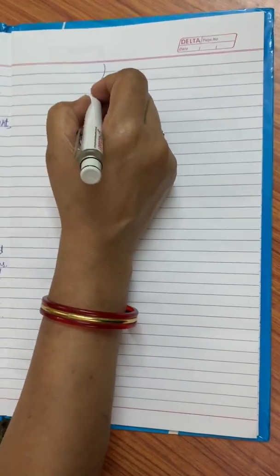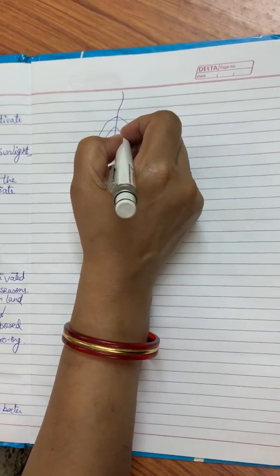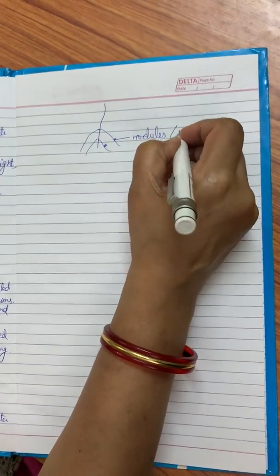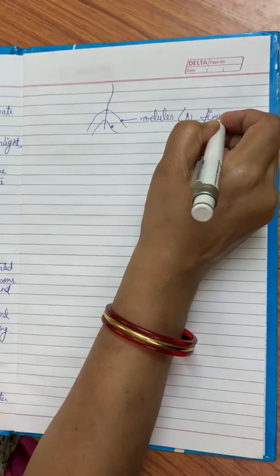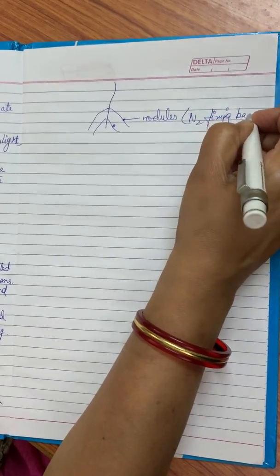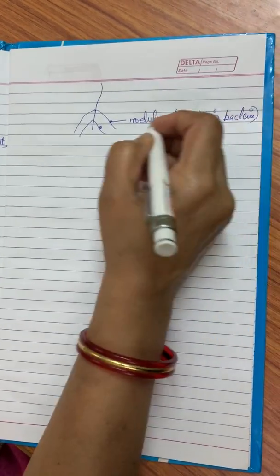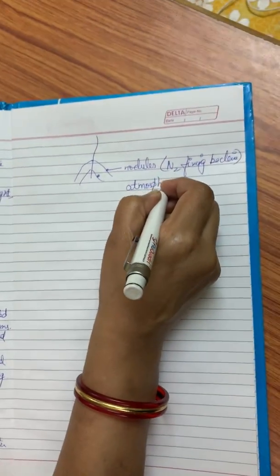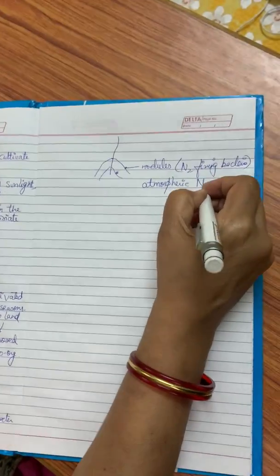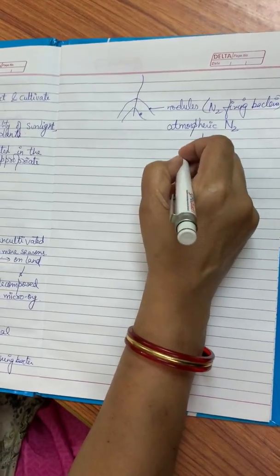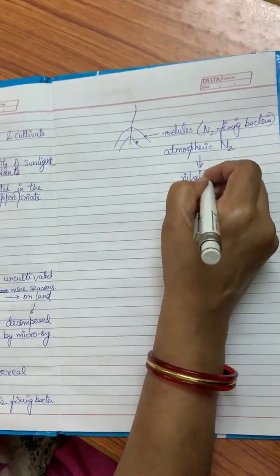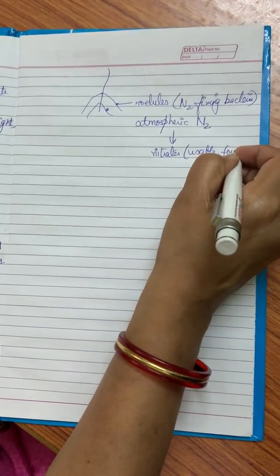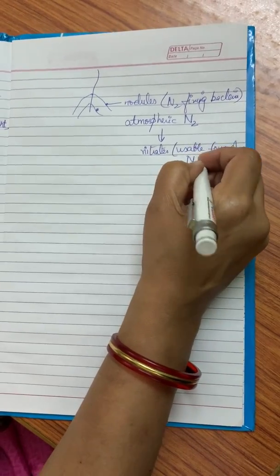They are present in the roots of the leguminous plants. These are the nodules, and in these nodules we have the nitrogen fixing bacteria. They fix the atmospheric nitrogen, the nitrogen present in the atmosphere, and they convert it into nitrates. That is a usable form of nitrogen which can be used.